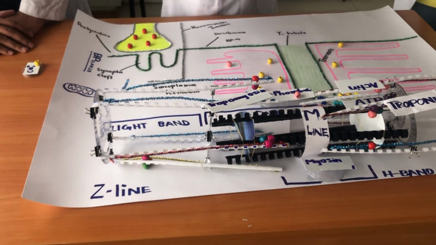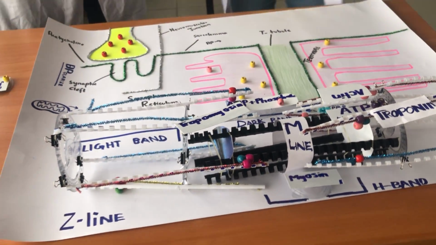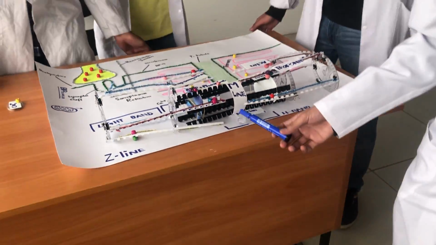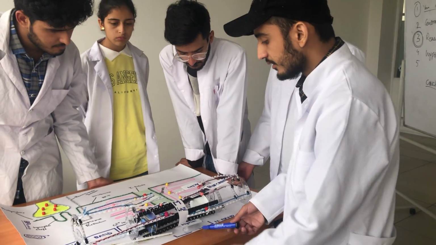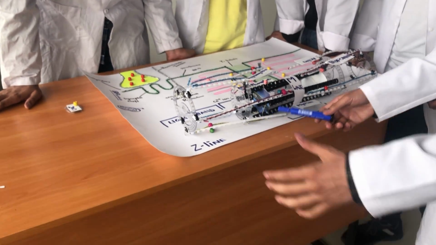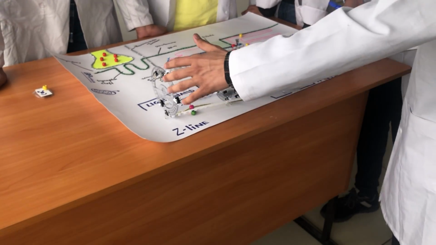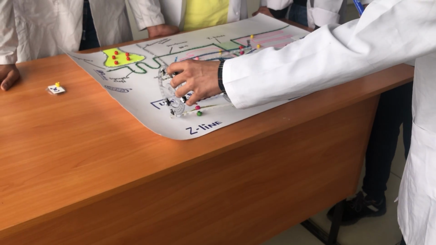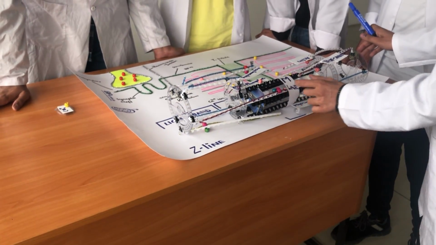Now I would like to explain what happens in the contraction. The I band disappears, the thick filament remains the same, the Z lines come close and the actin filaments come close to each other like this, whereas the M line remains the same.